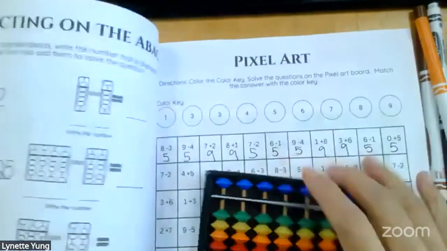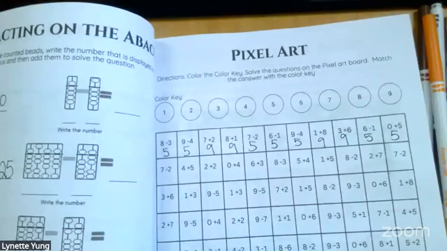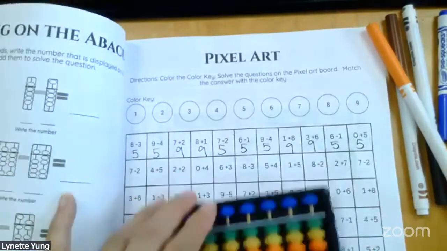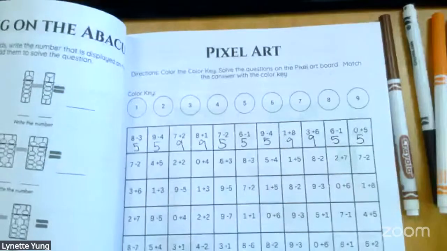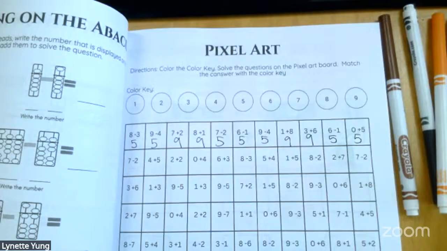I had it written. So I thought what I would do is bring this book and refer it to her so that she can order it herself. It's a great introduction book for learning how to use the abacus.